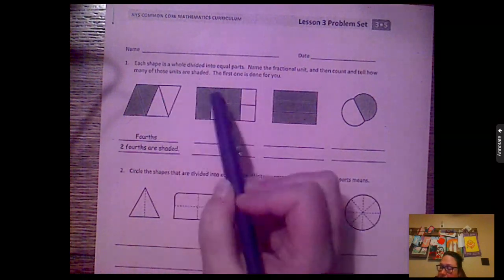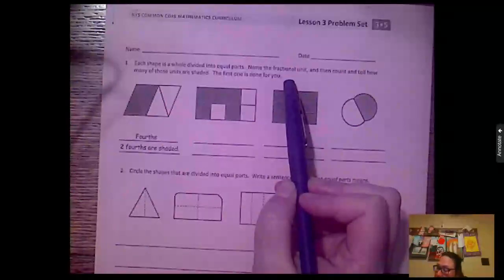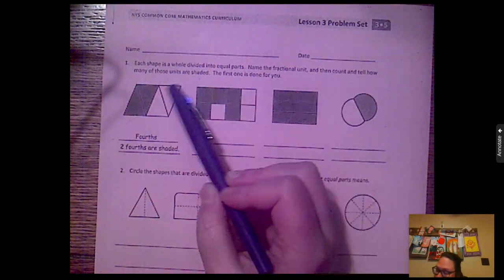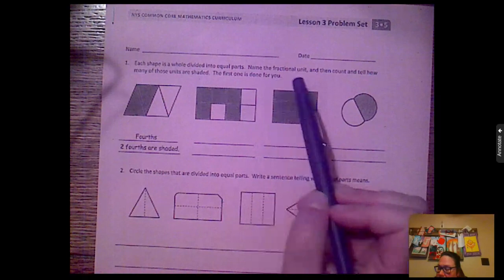Okay, so if we read our directions for number 1, it says each shape is a whole divided into equal parts. Name the fractional unit and then count and tell how many of those units are shaded. The first one is done for you.